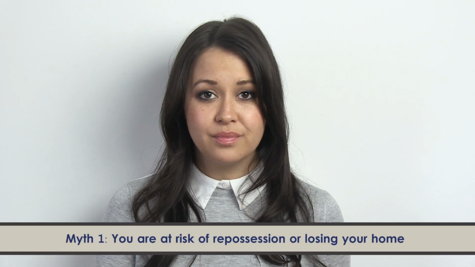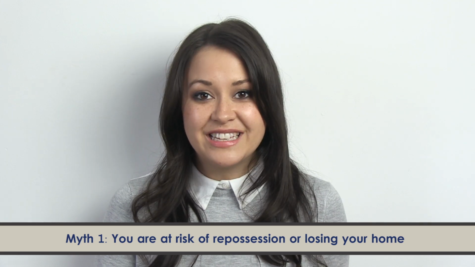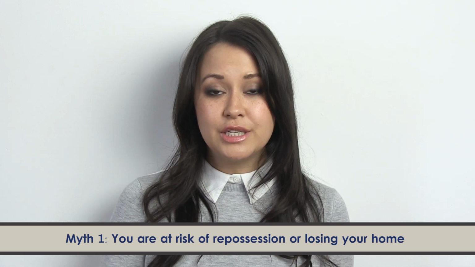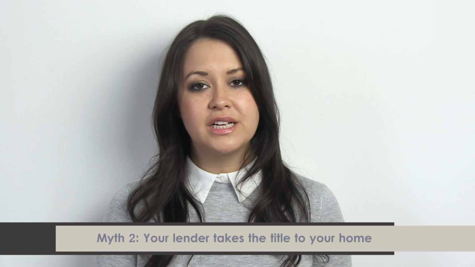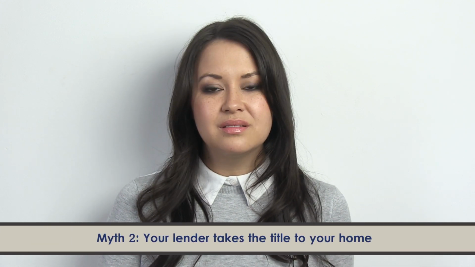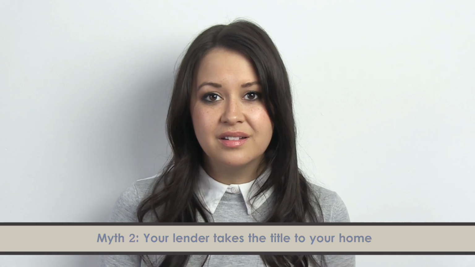Myth 1, you're at risk of repossession or losing your home. Well, as there are no monthly payments to make, there are no monthly payments to miss. As long as you pay your taxes and your insurances, you're at no risk of losing your home. Myth 2, your lender takes the title to your home. Well, as with any other mortgage, you keep the title to your home, you own it. Your title is never negotiable.